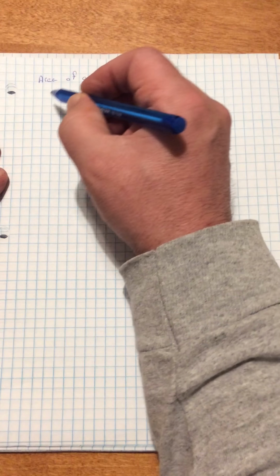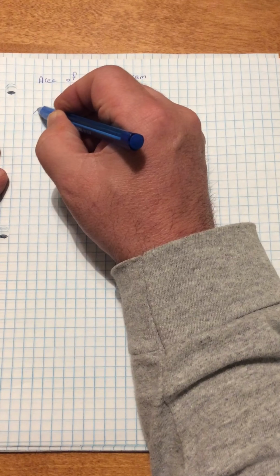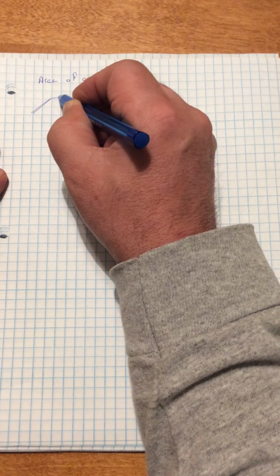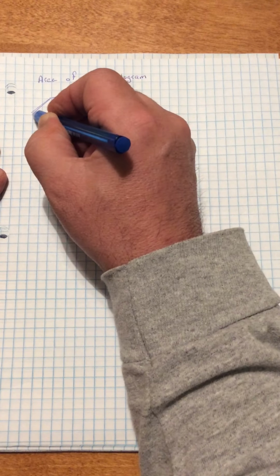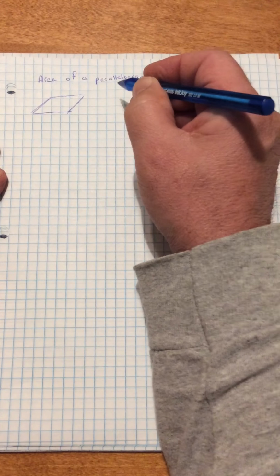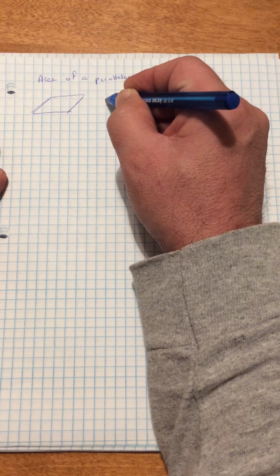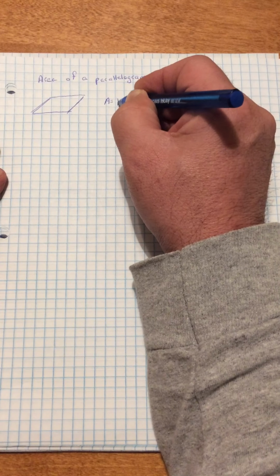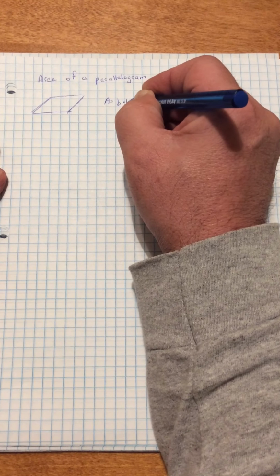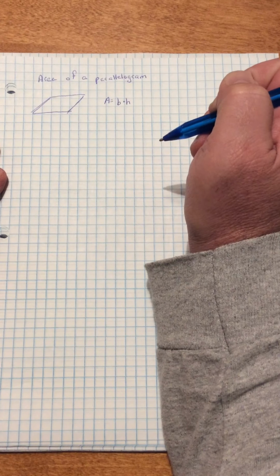Okay, here we go. Let's talk quickly about the area of a parallelogram. First, let's just draw roughly a quick parallelogram. And we know that for the area, we're going to take the base times the height.